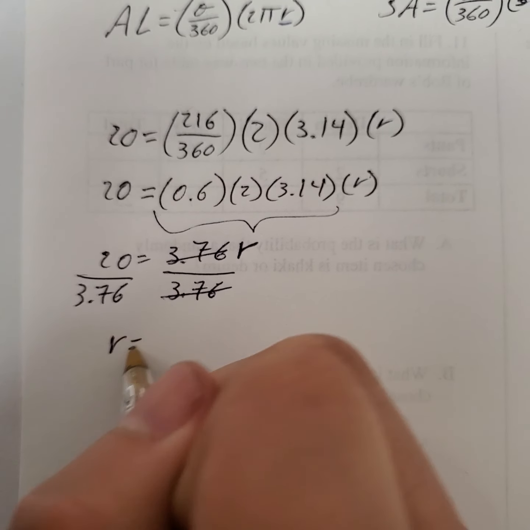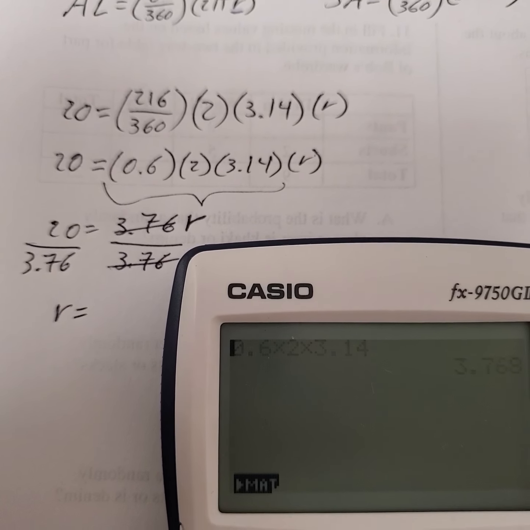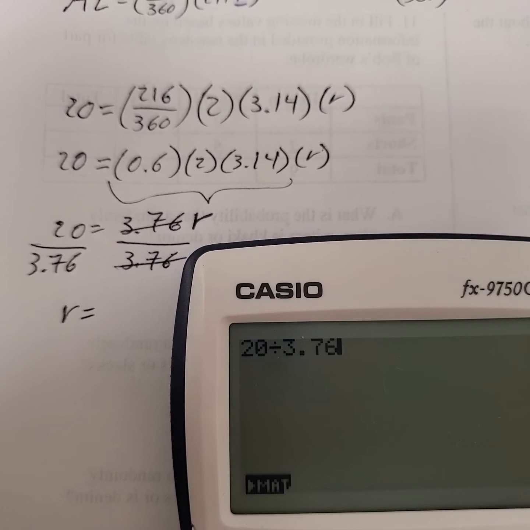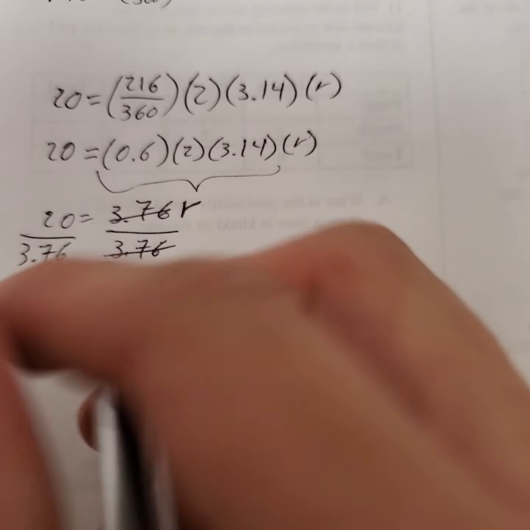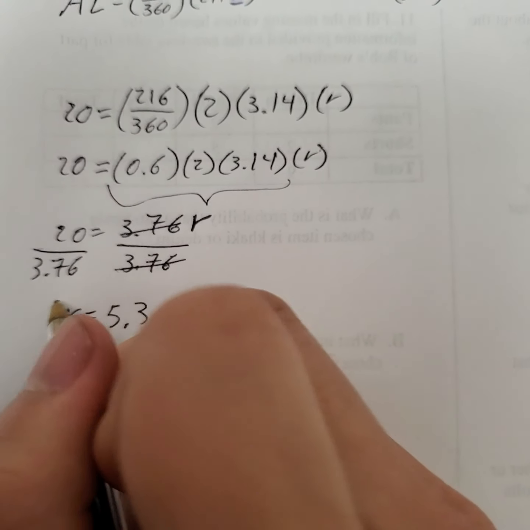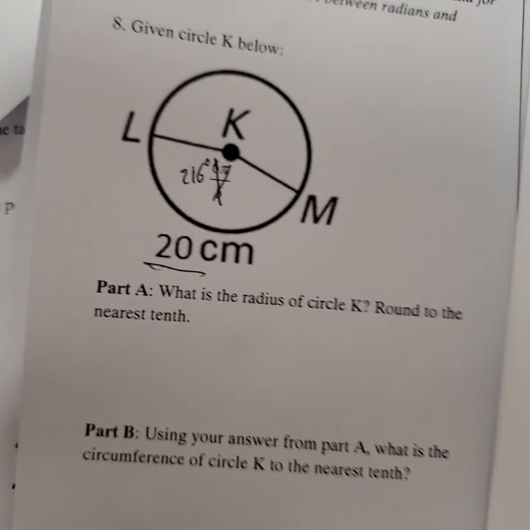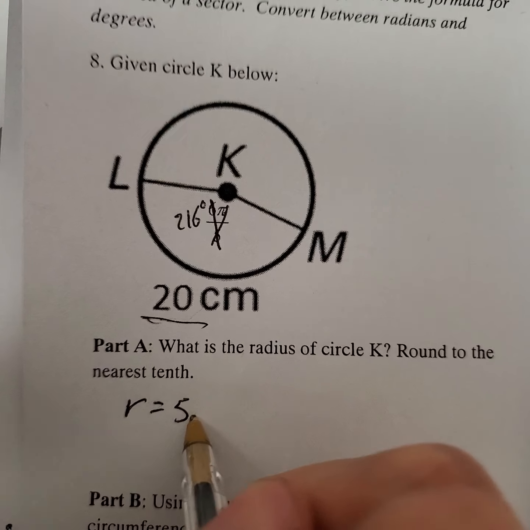Radius is equal to 20 divided by 3.76, which is 5.3. This is my radius, 5.3. So for part A, radius equals 5.3.